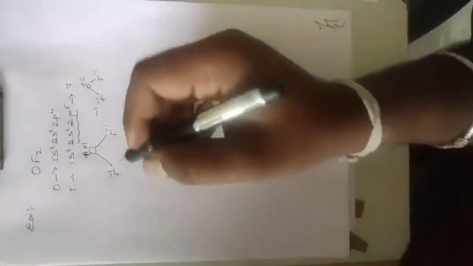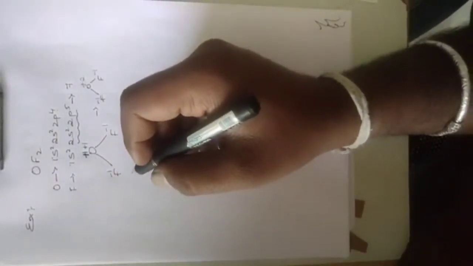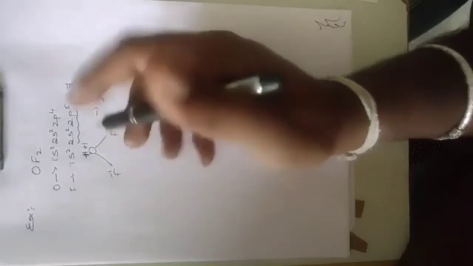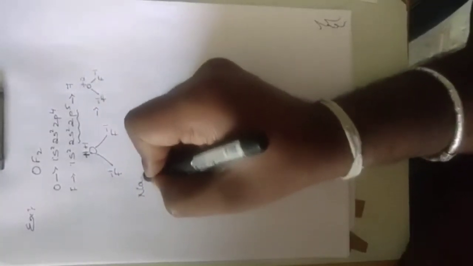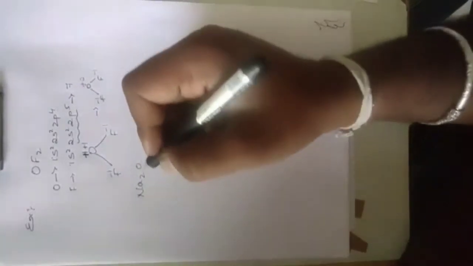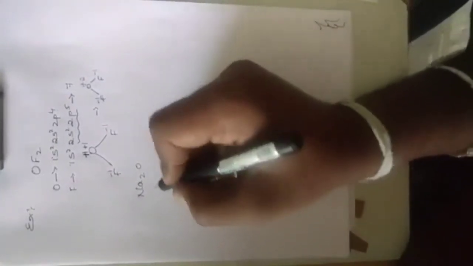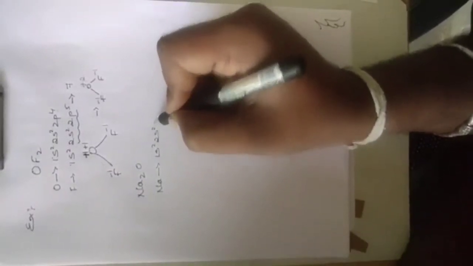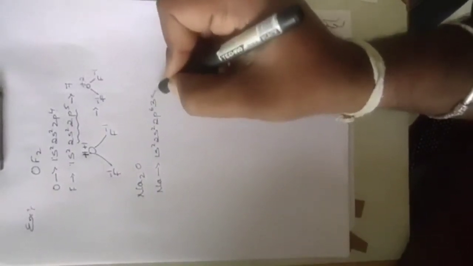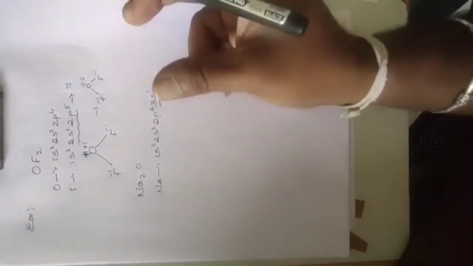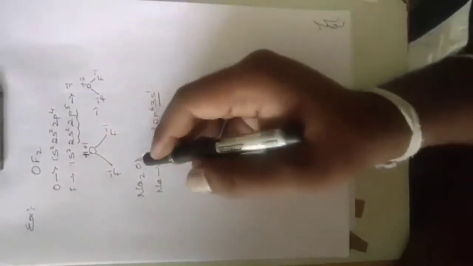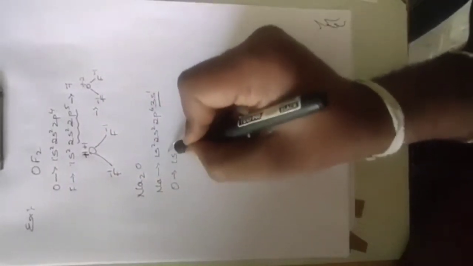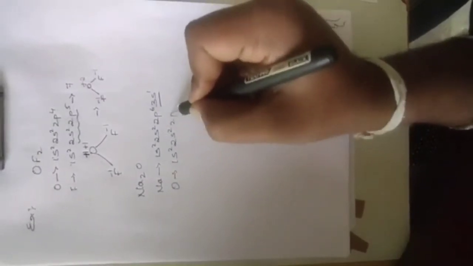Next, another example: Na2O. First we write the sodium electronic configuration: 1s2, 2s2, 2p6, 3s1. The valency is only one. Oxygen is already written above: 1s2, 2s2, 2p4.